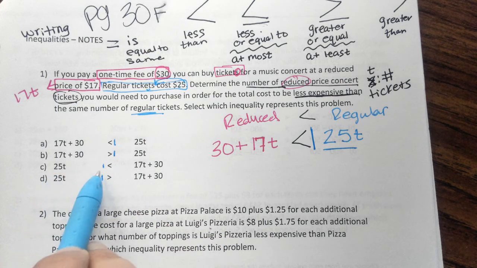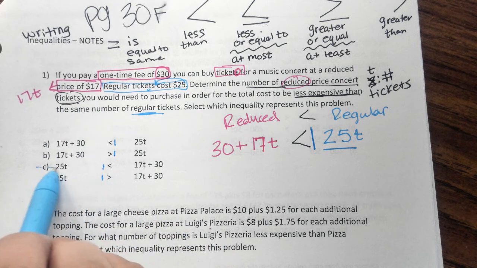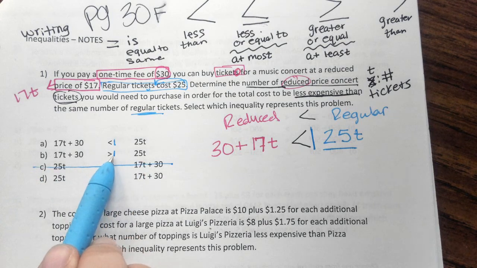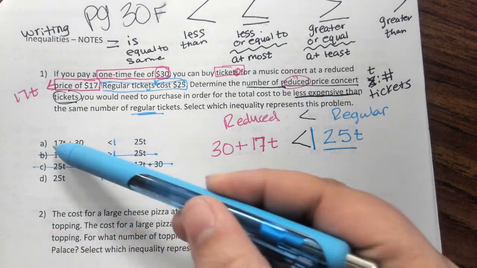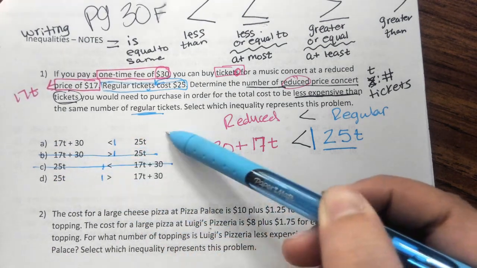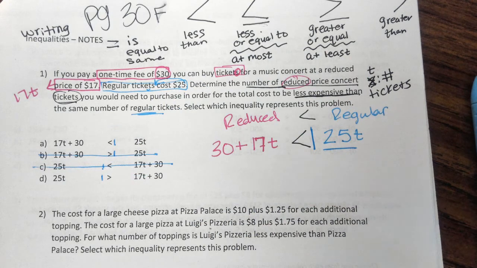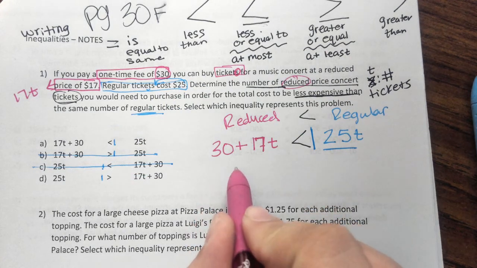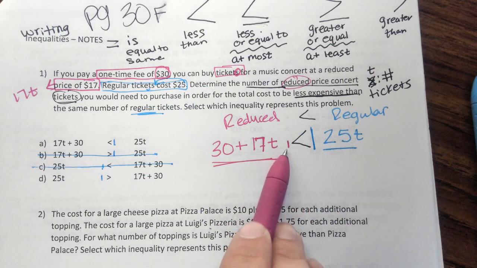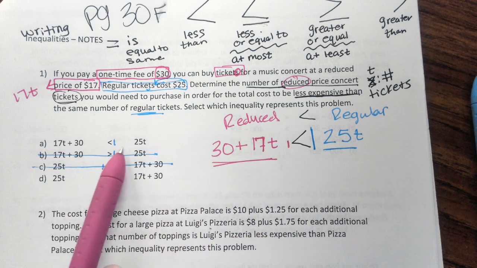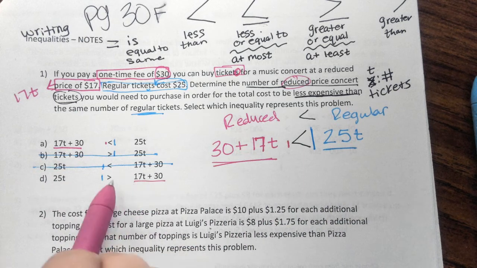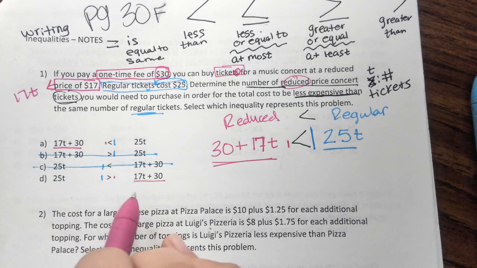C has 25t on the less than side of the inequality. B also has 25t on the less than side of the inequality. But A and D have 25t on the greater than side of the inequality. That's the open end of the inequality sign. The reduced tickets are on the less than side of the inequality, the smaller end of that. So the reduced price has to be on the smaller end. And in both A and D, that is true.